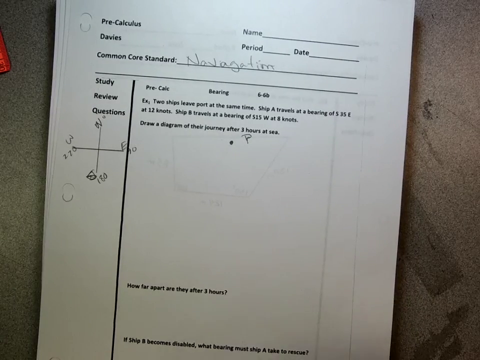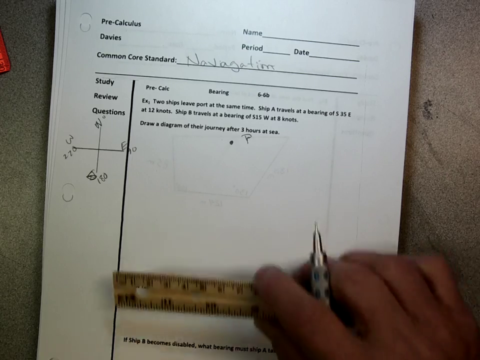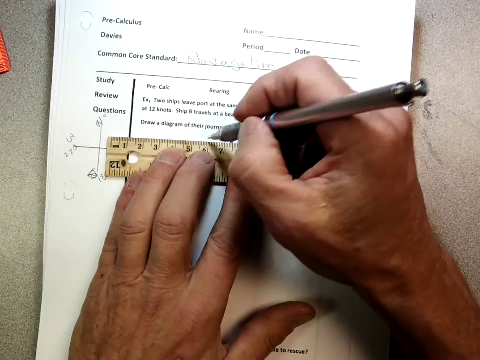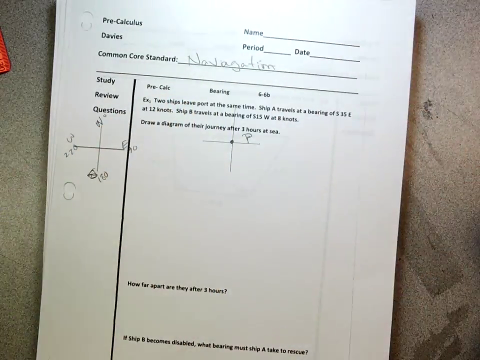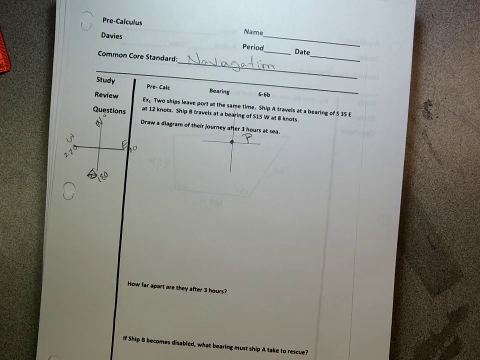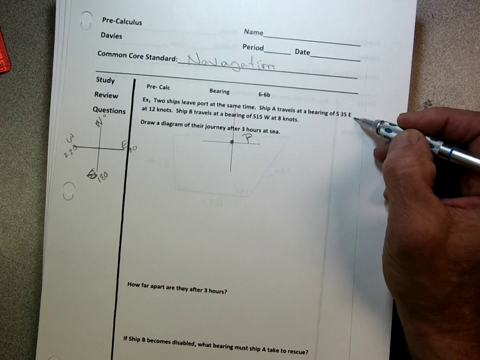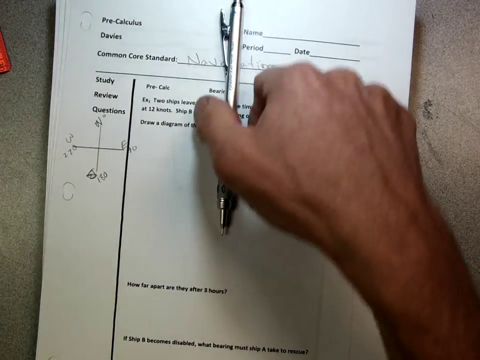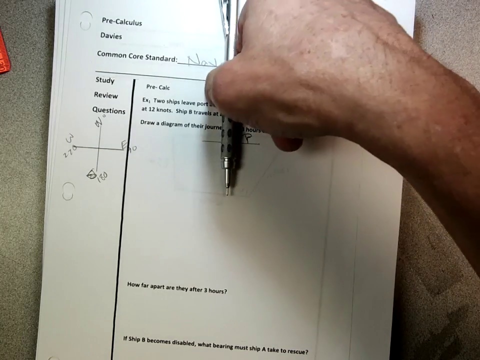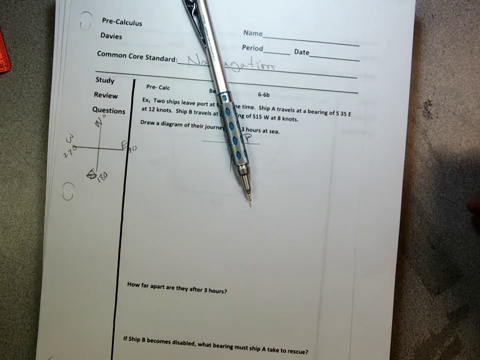When I draw my port, the next thing I want to draw is my compass rose, because they're going to take the compass rose and navigate. So drawing my compass rose here through port, each boat can use that for their own bearing, all right? So ship A is going to travel at a bearing of south 35 degrees towards the east. So ship A is going to look south, and then turn 35 degrees towards the east. So he's going to head that direction, all right?